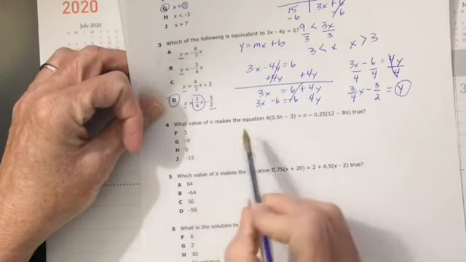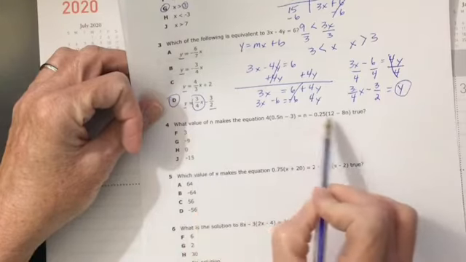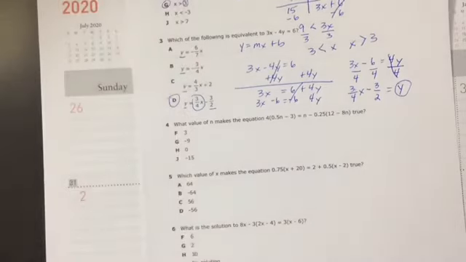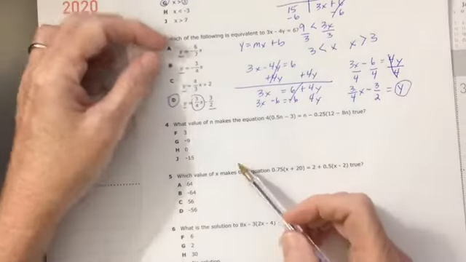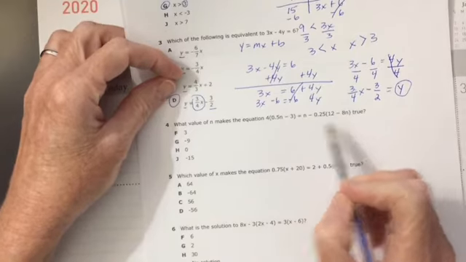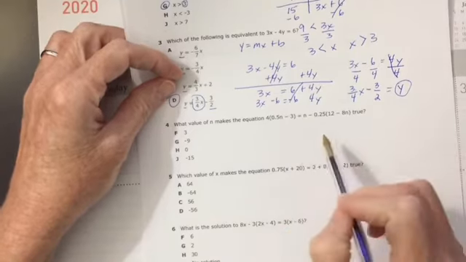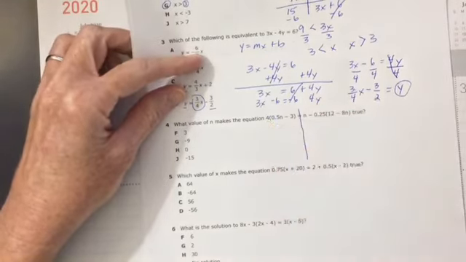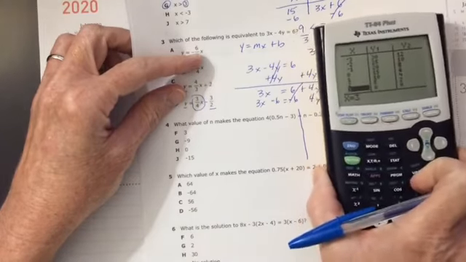Well, we could substitute each number in for n and work the problem, or we can substitute each of these values in for n and see which one is true, or we could just solve for n, and that's the way I'm going to do it. So I'm going to draw my line. I'm going to distribute the 4. We have some decimals here, so let's just make sure we do it right.